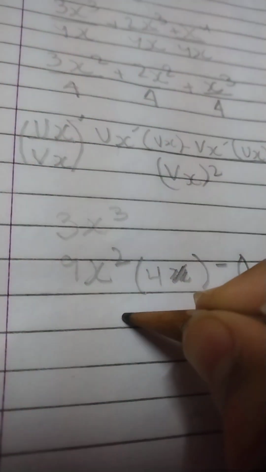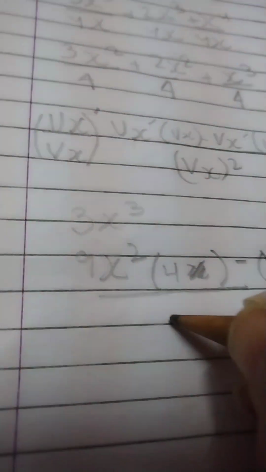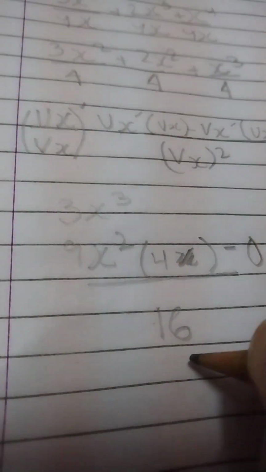So now over here we have 4 squared, or 16. Okay, we got that nice and clear. So now, the first differentiation is 36x squared by 16.